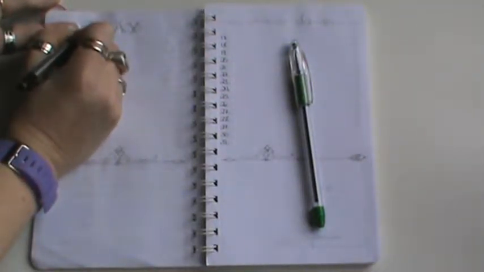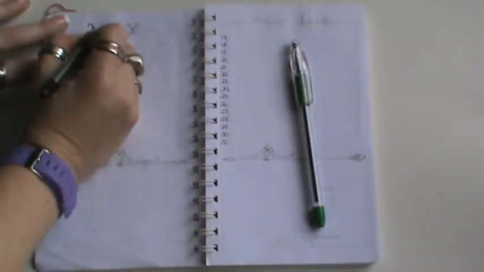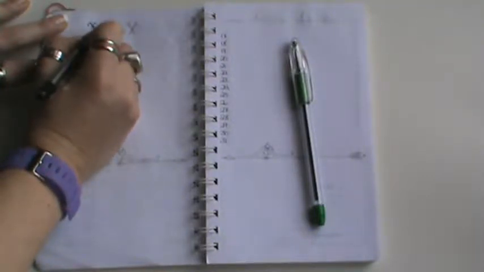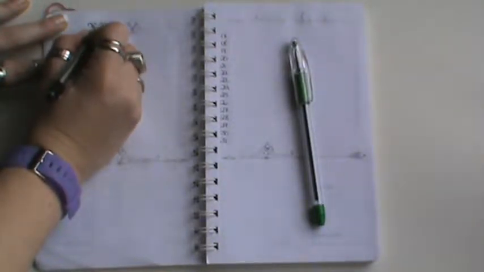Now this is all done in pencil. I kind of pre-do that because I want to make sure that I have the dates written out right and that there's actually that many days in a month. And also the different fonts.